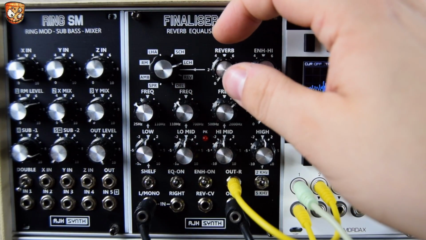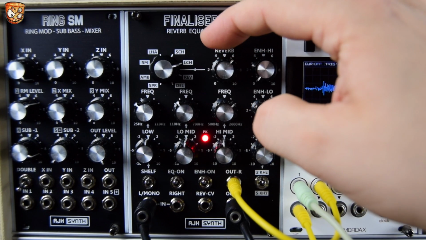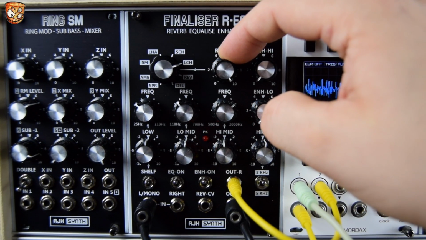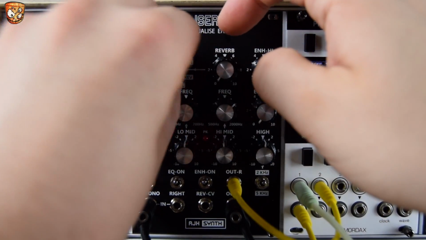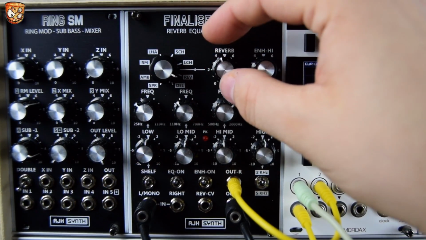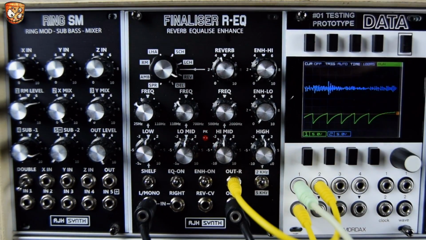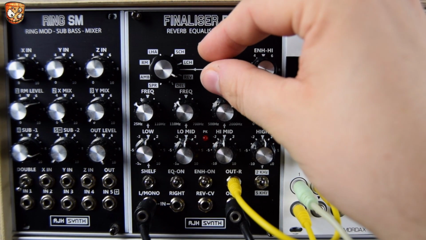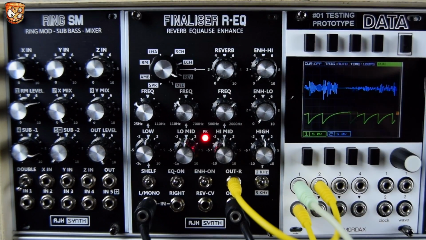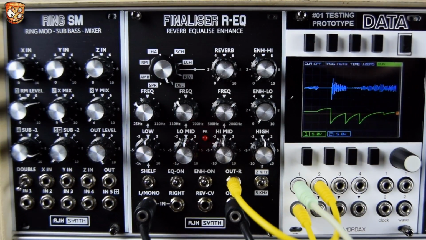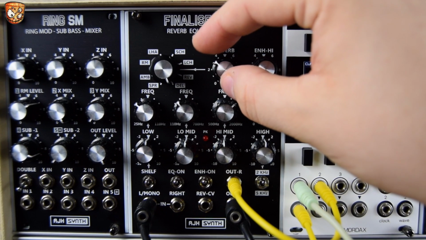Large concert hall, the biggest of all the reverbs. Reverse. Very modulated, almost metallic swelling in and out around that synth, and the fixed delay.